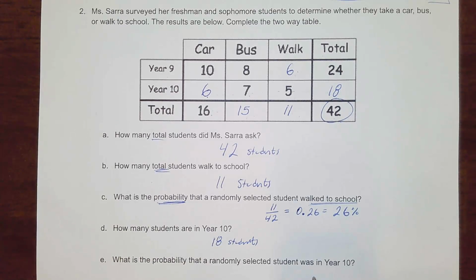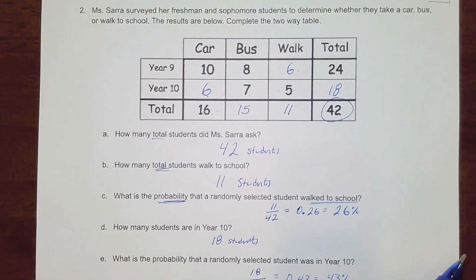What is the probability that a randomly selected student was in year 10? Okay, so there's 18 students in year 10 out of 42 total students. So the probability is 18 out of 42. Again, I could pop that in my calculator and I'll get 0.43. Or I could multiply that by 100 and get 43%. So there's a 43% chance I select a student that is in year 10.